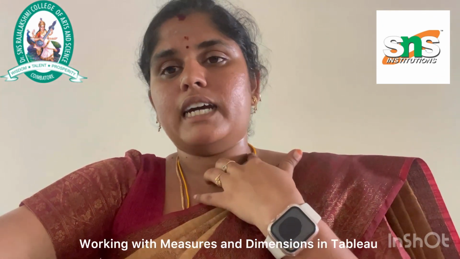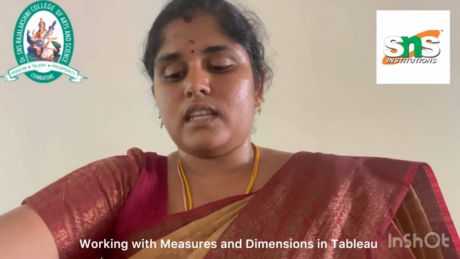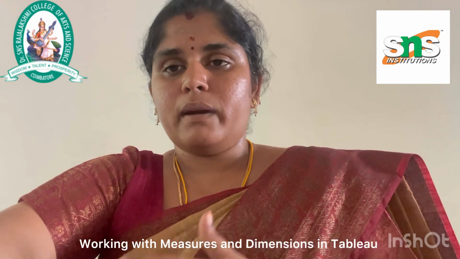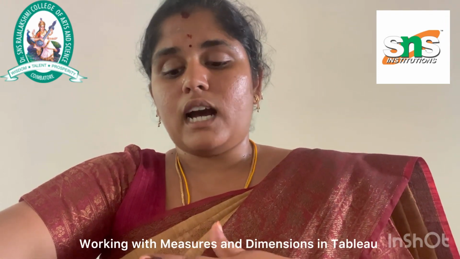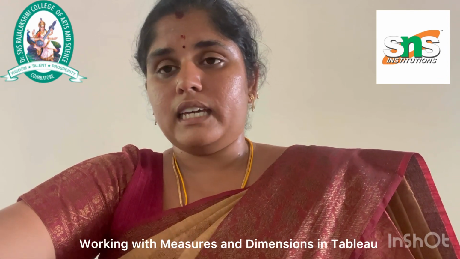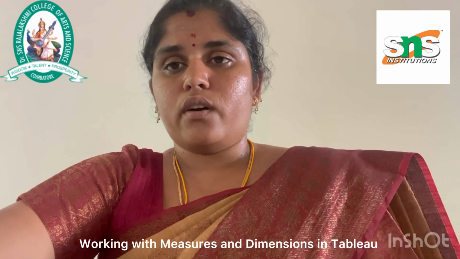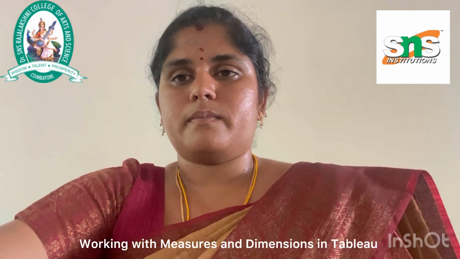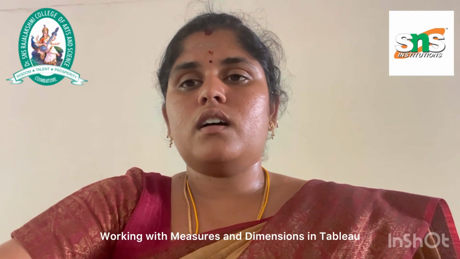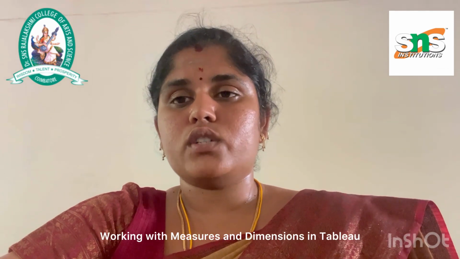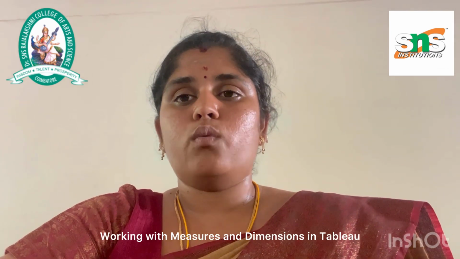Next one will be aggregating measures. Aggregating measures is nothing but automatically computing the total aggregate measure. You can choose the aggregate method by clicking the drop down option which is present inside the Tableau workspace. The aggregate functions are minimum, maximum, sum, count and average. So these are the aggregate functions present inside the Tableau workspace.